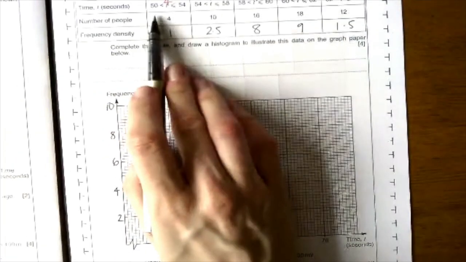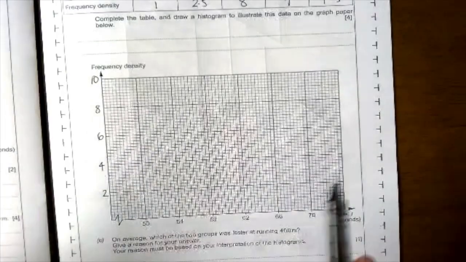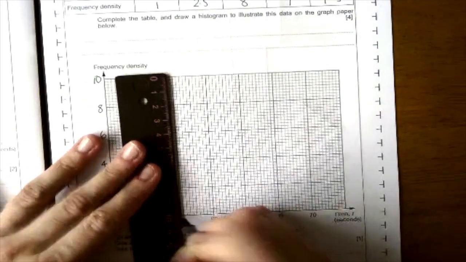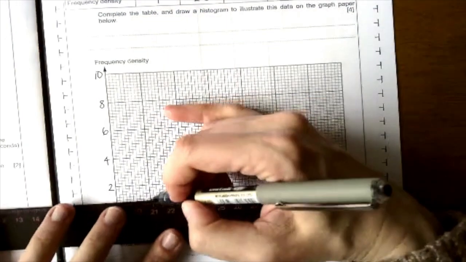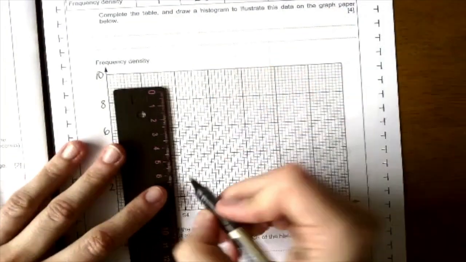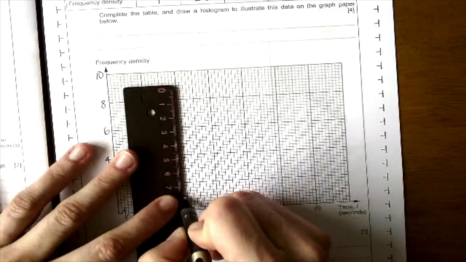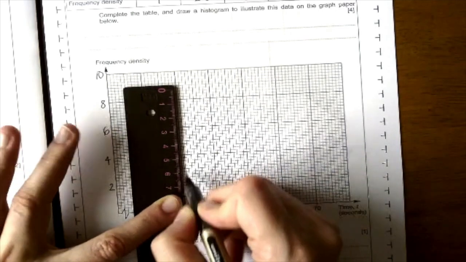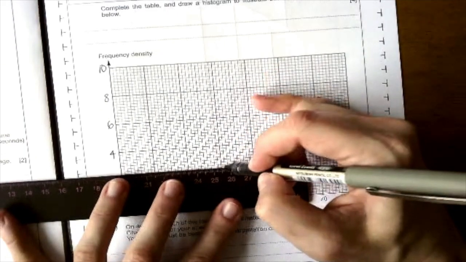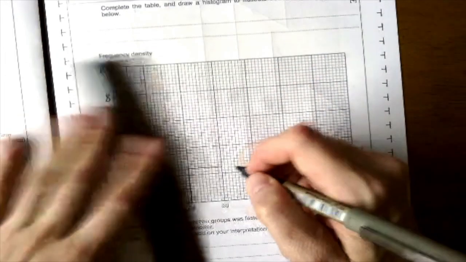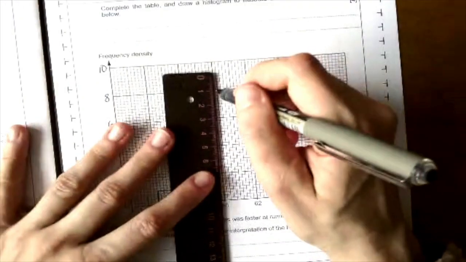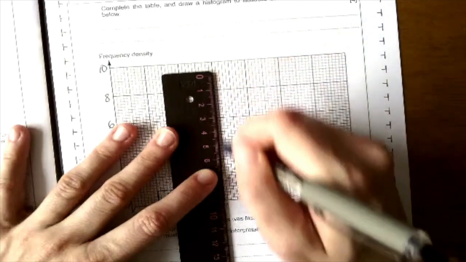So I would draw my graph. The first group goes from 50 to 54, and I need to go up to 1, which would be there. Next bar goes up to 2.5, so there's 2, 3, so it's going up 2.5 squares up there. My next bar is going up to 8.